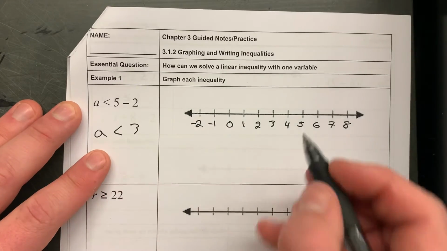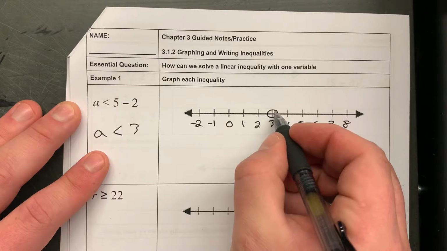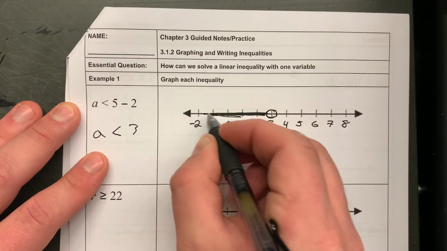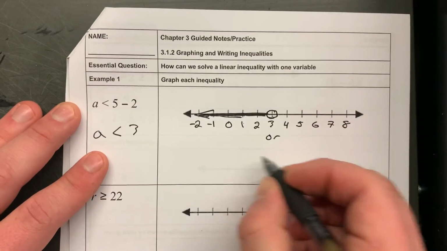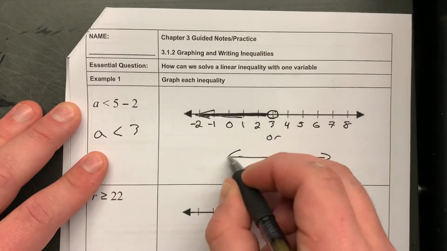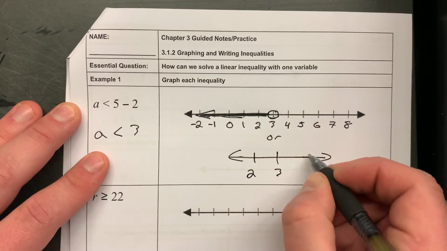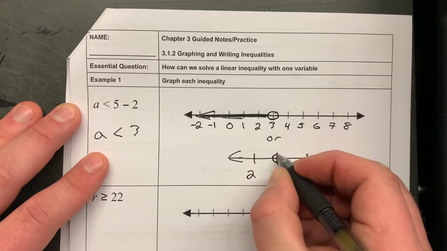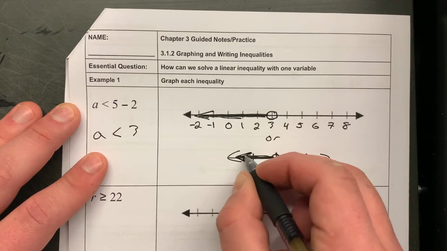A is less than 3. Since it's just less than, I'm just putting an open circle. And I'm showing that it's less than by drawing my line down with an arrow. You can always do the "or" and show it the other way as well, putting our value in the middle and a number that's lower and a number that's higher. Doing our open circle and showing that a is less than 3.